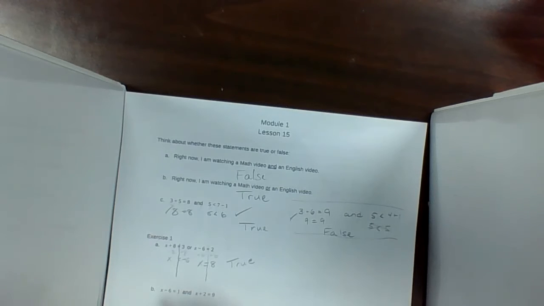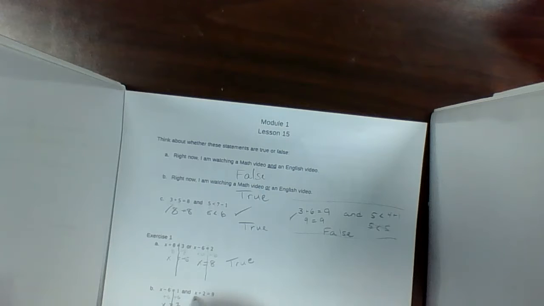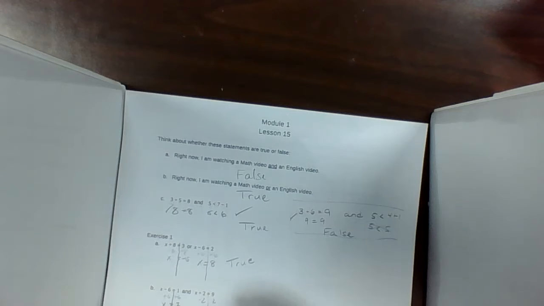How about this one? X minus 6 equals 1. Well, add 6 to both sides. I get x equals 7. And x plus 2 equals 9. I subtract 2 from both sides. I get x equals 7. Can x equal 7 and equal 7 at the same time? Well, of course it can, silly. There we go. That's a true statement.